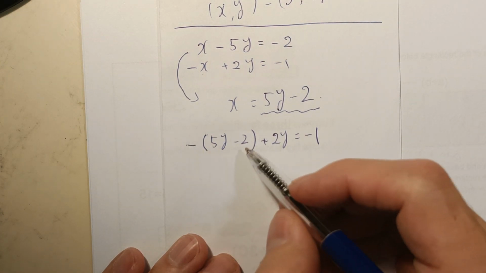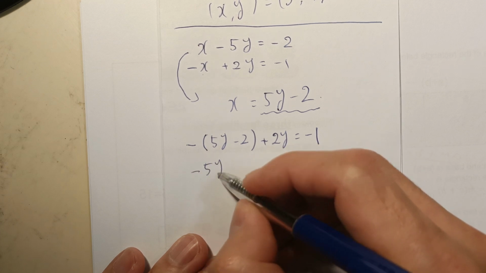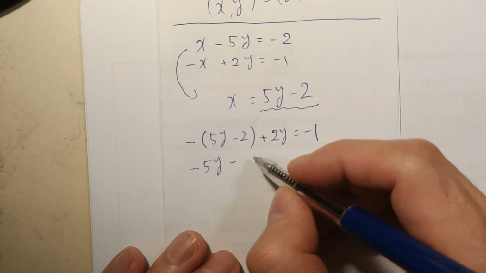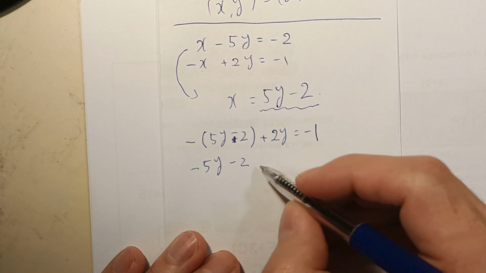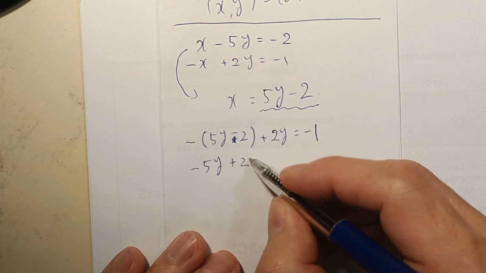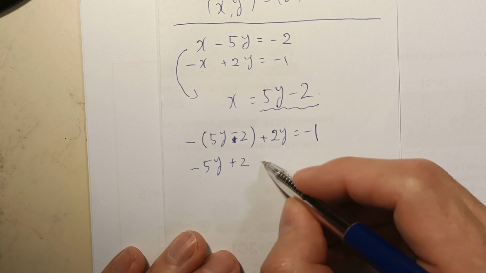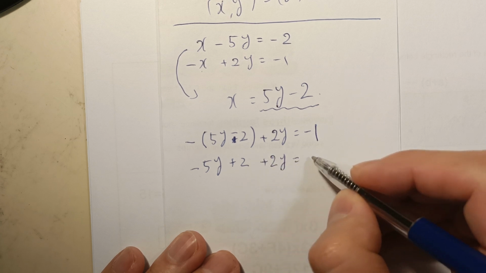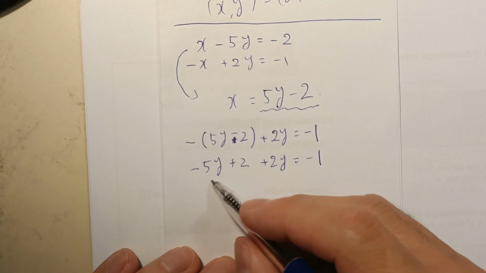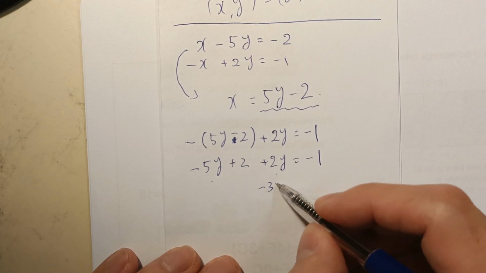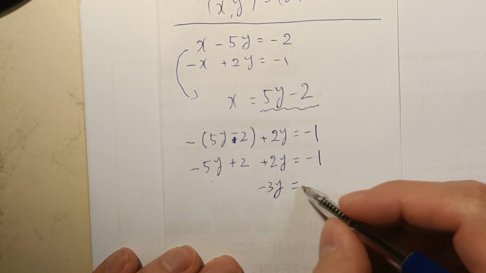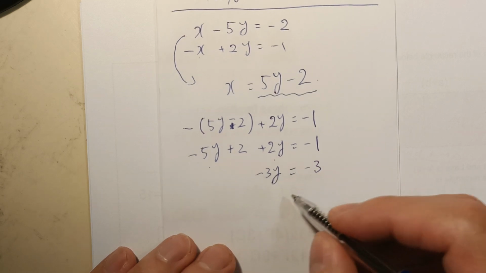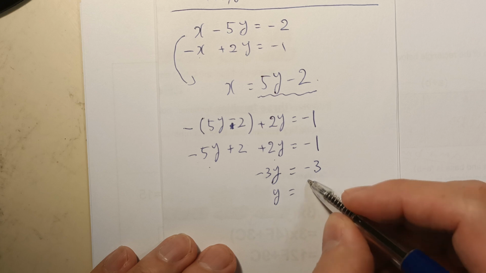Then if you expand this bracket, this one is negative, so this one is going to be positive 2. And then plus 2y equal negative 1. This one makes negative 3y. This one, take away 2, take away 2, take away 3. So y equal 1, right?